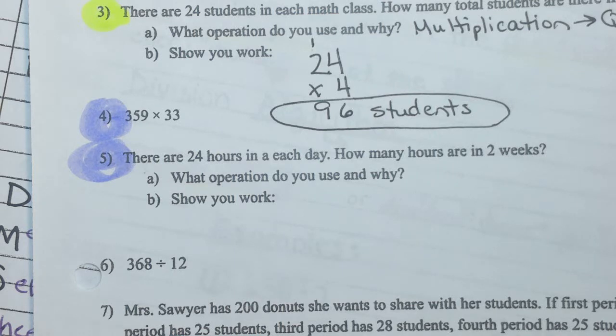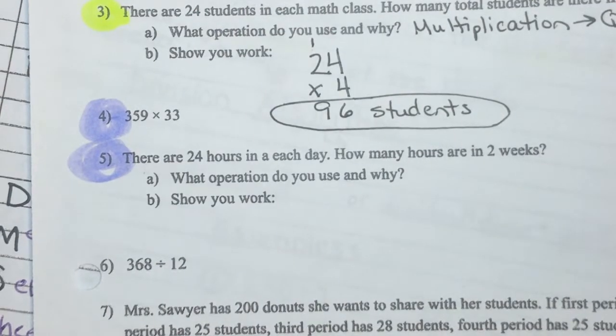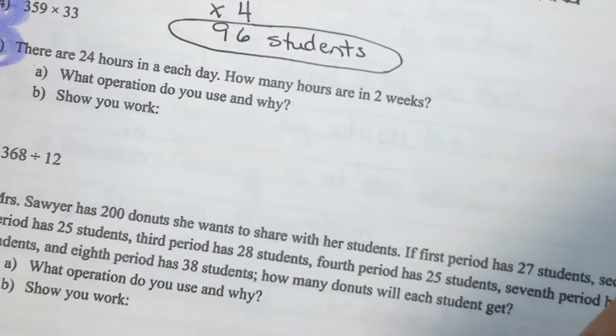Today is Tuesday, and it is August the 14th. I forgot to change the date. And we are going to be working on division here in a little bit. First, we're going to go over the math workshop.